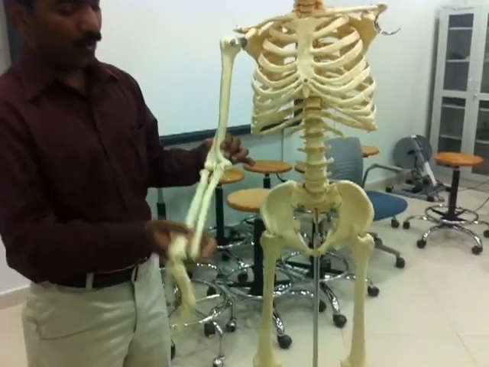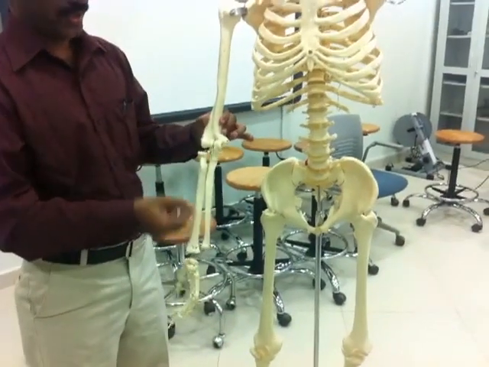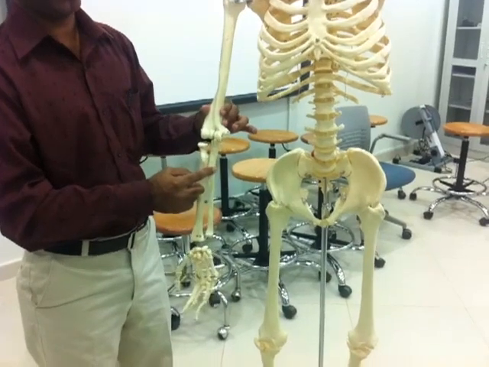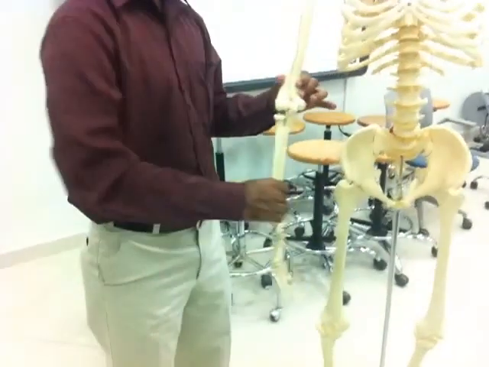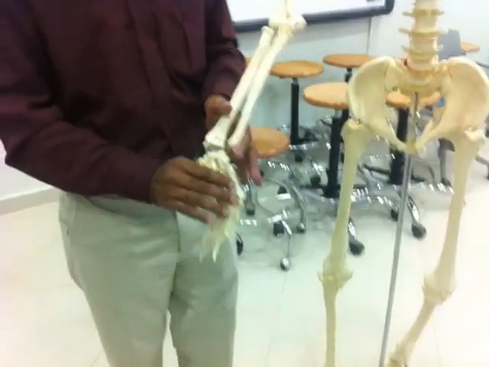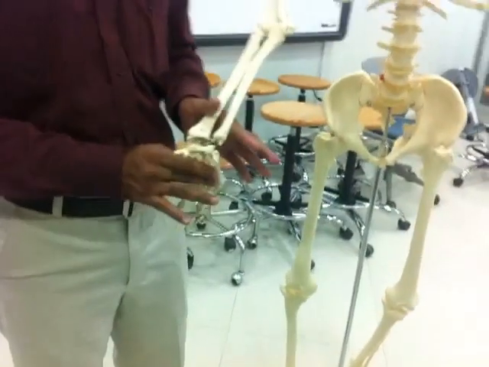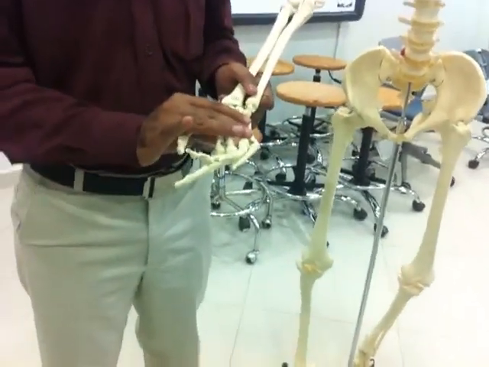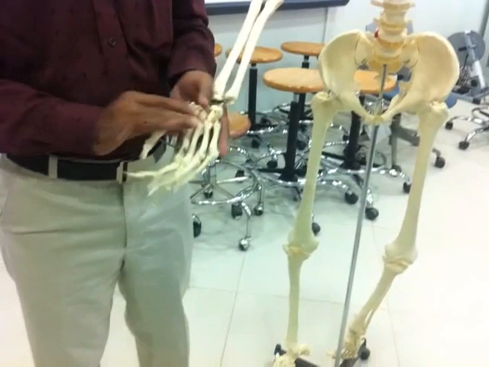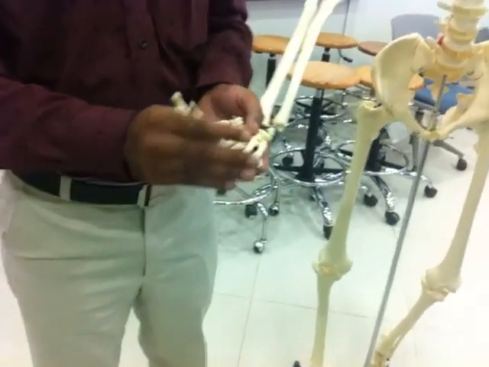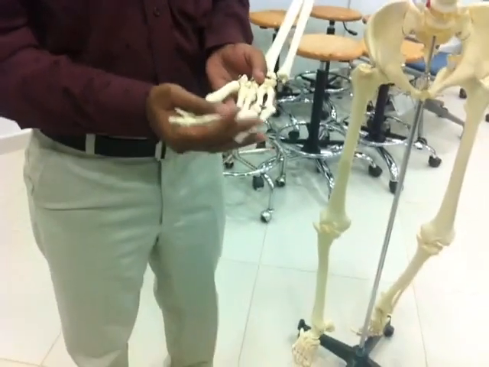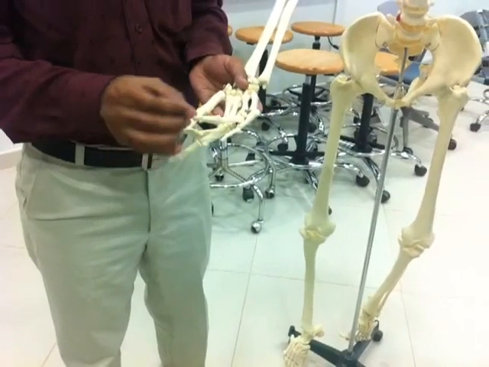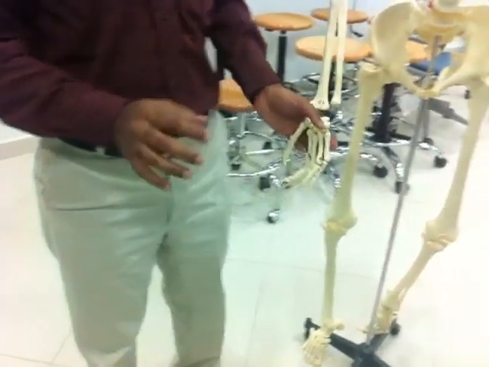In the elbow, flexion and extension. In the superior radioulnar joint you have supination and pronation. In the wrist joint you have flexion, extension, radial deviation, and ulnar deviation. In the metacarpophalangeal joint, flexion, extension, abduction, adduction. Interphalangeal joint, flexion, extension. Clear?